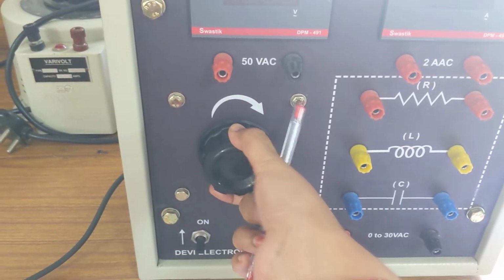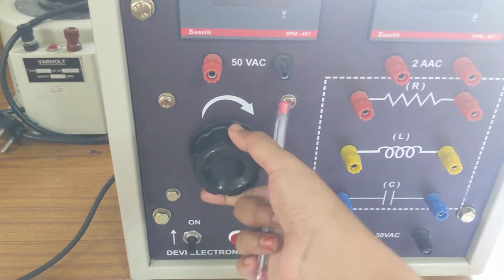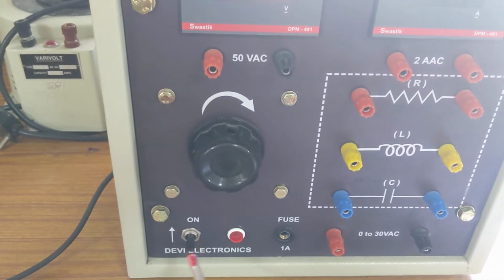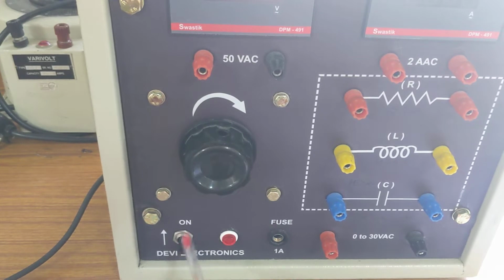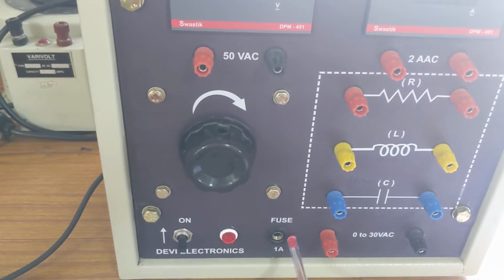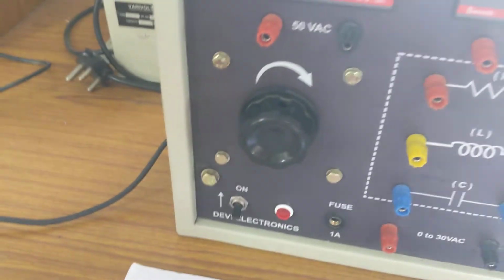Before starting your experiment, kindly check that your variac is in the minimum position. This is the power on button on your kit, this is the indicator, and this is the fuse.